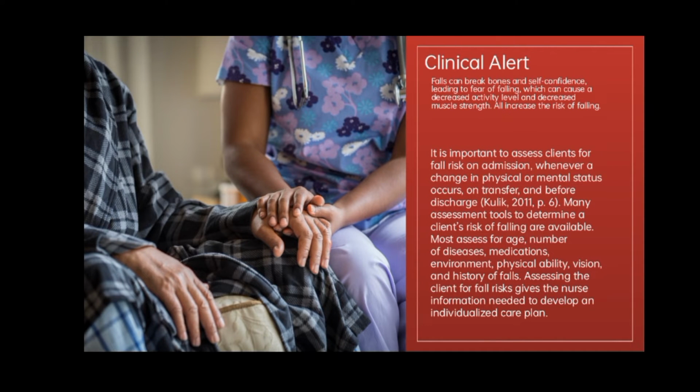Clinical alert: falls can break bones and self-confidence, leading to fear of falling, which can cause a decreased activity level and decreased muscle strength, all of which increase the risk of falling. So it is important to assess the client for fall risk on admission, whenever a change in physical or mental status occurs, or on transfer and before discharge.